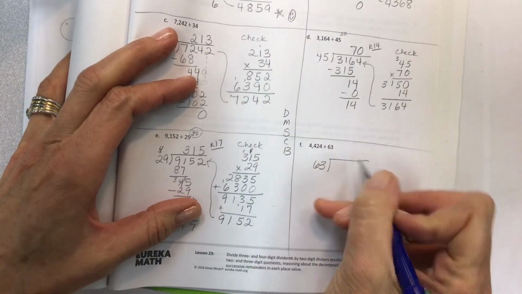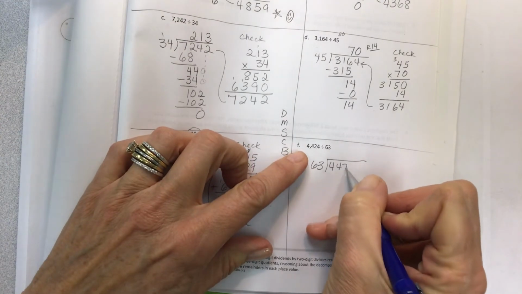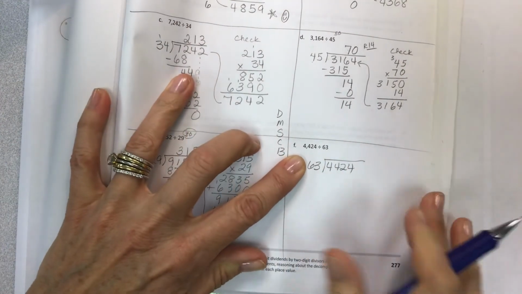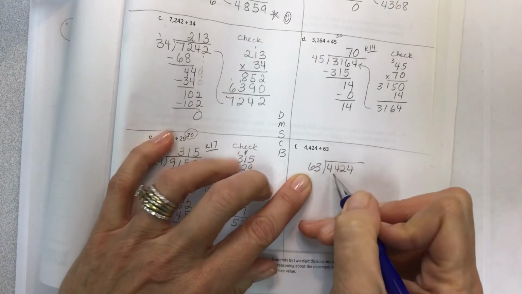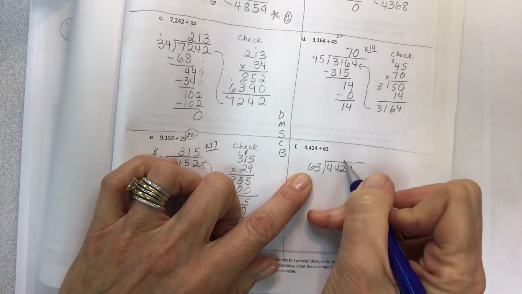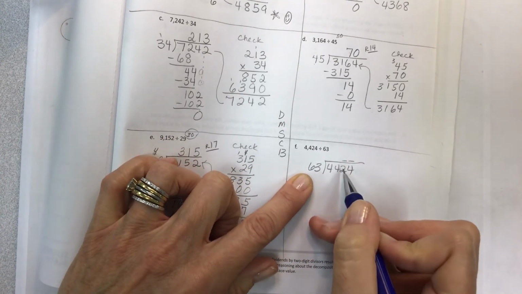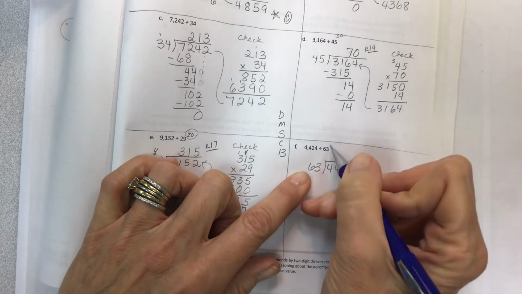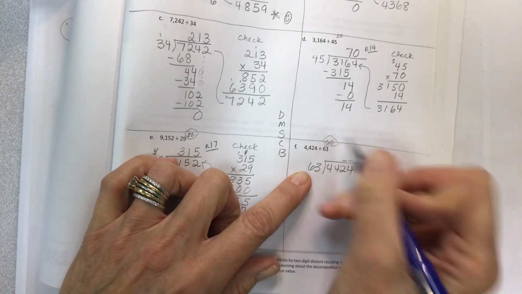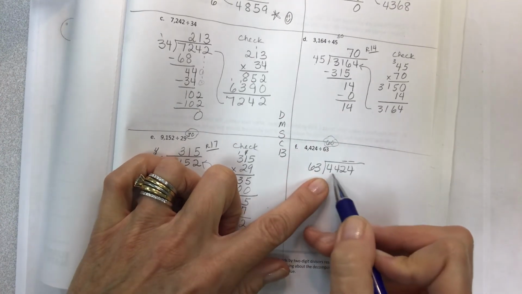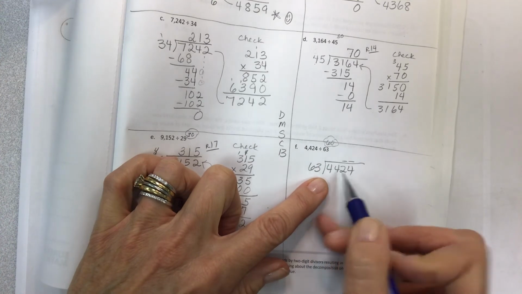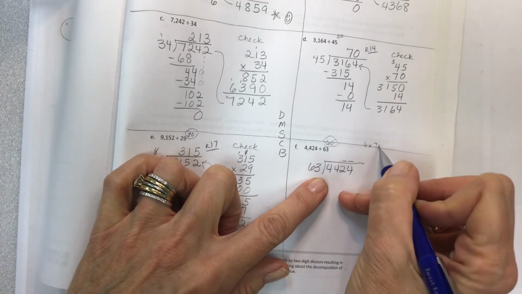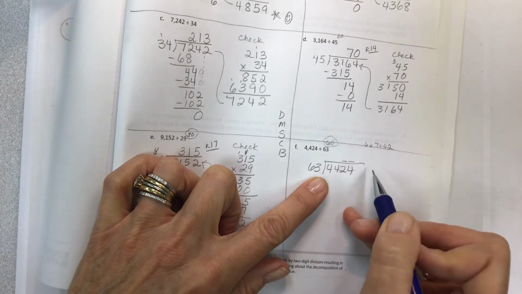Then we have some fun word problems. 63 and then 4424 on the inside. So 63 will not fit into 44. So go right over here. I'm going to have a 2-digit quotient. Okay. If I had 60 instead, I would skip count by 6 until I get somewhere close to 44. Well, if 6 times 7 is 42, I'm pretty close with that.